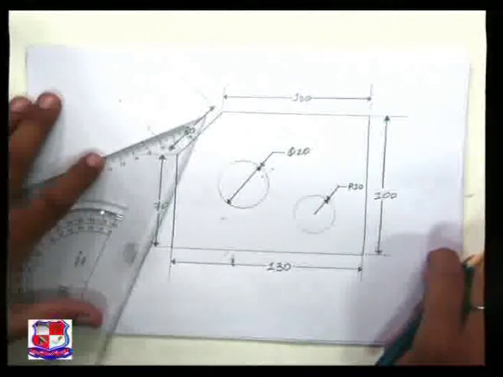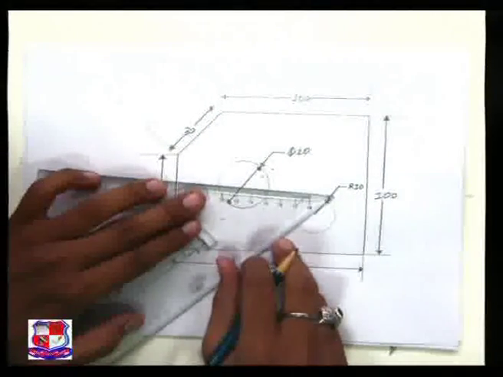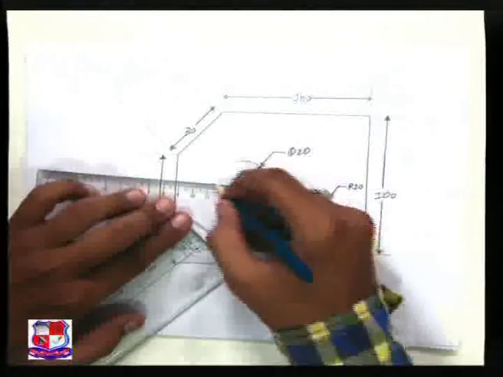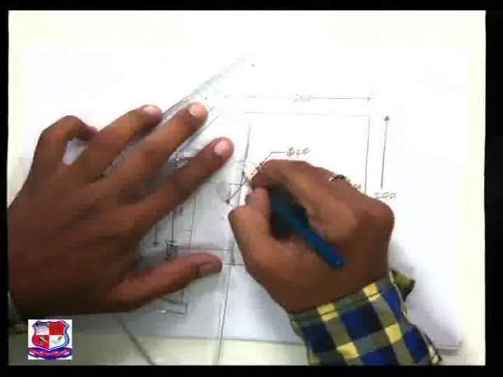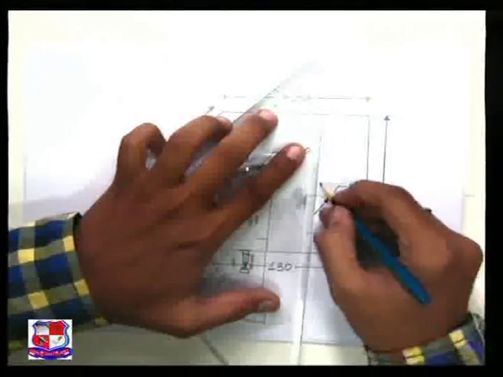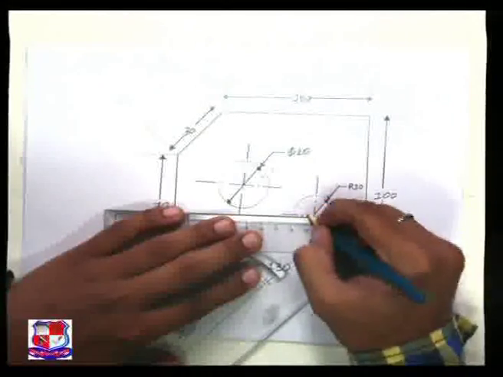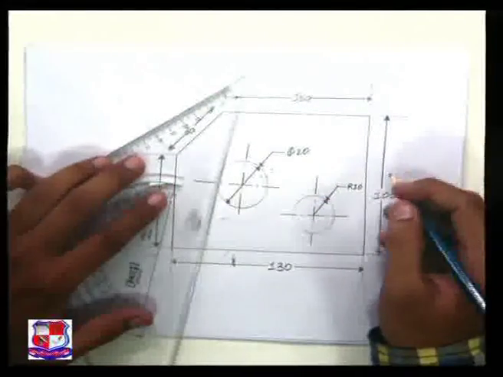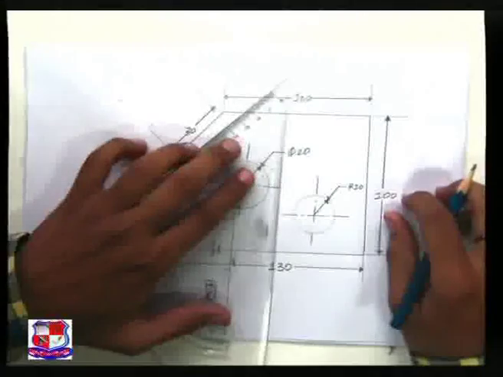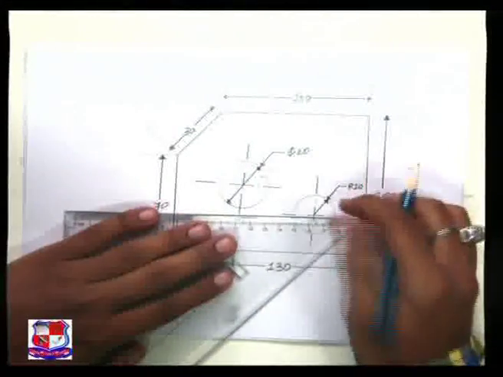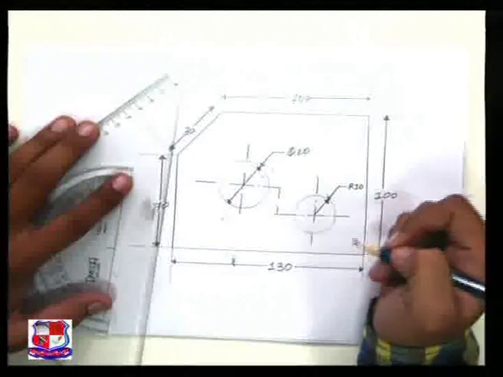Now, what if I want to give the dimension between these two center points? For that, I need to draw a center line. Now, in this center line, I will take a parallel leader line from here and draw a dimension like this.